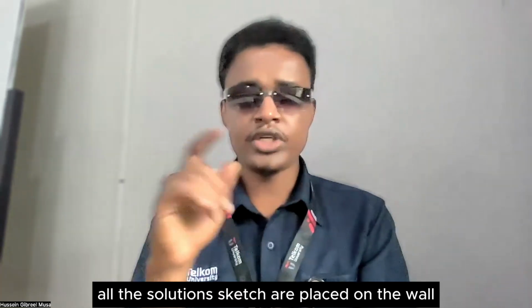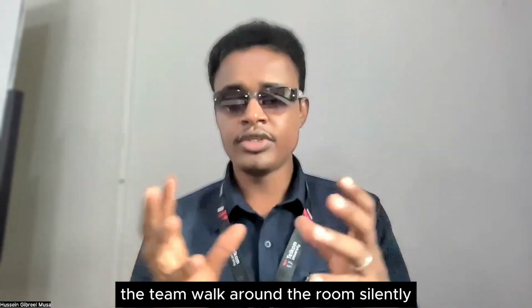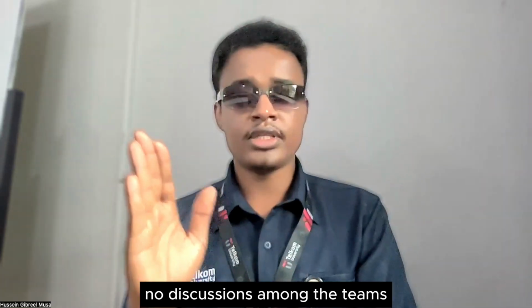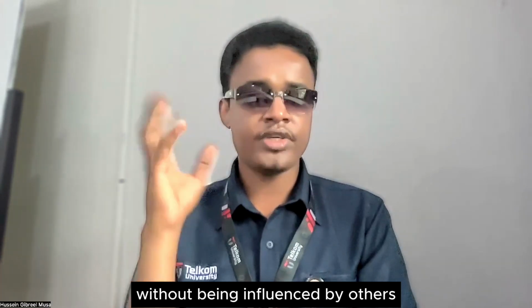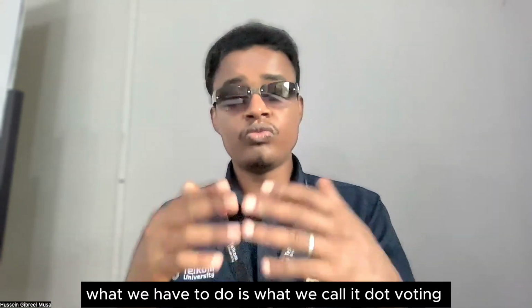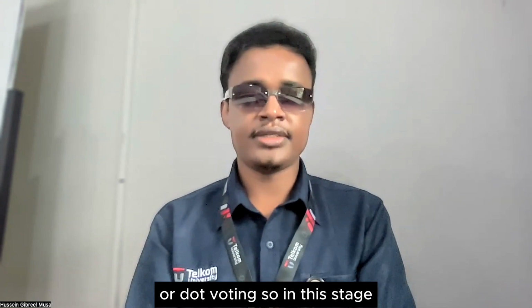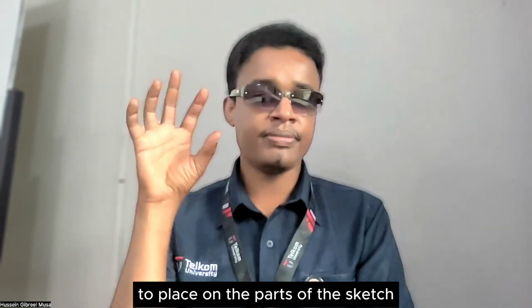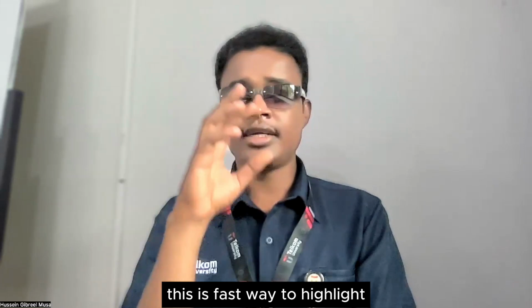So first, all the solution sketches are placed on the wall. The team walks around the room silently, reading and absorbing the ideas. No discussion among the team. So this helps everyone form their own opinion without being influenced by others. The second one, what we have to do is what we call dot voting. So in this stage, each person is given a few small sticky dots to place on the parts of the sketch that they like most. This is a fast way to highlight promising features and ideas.